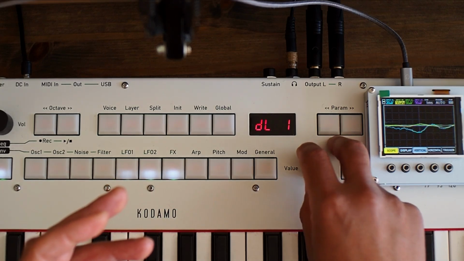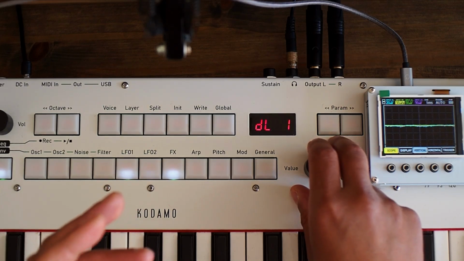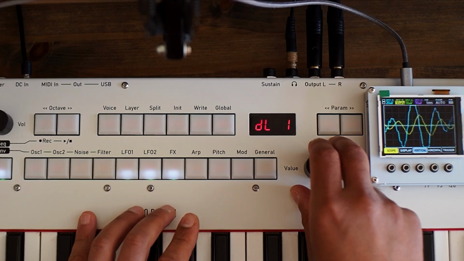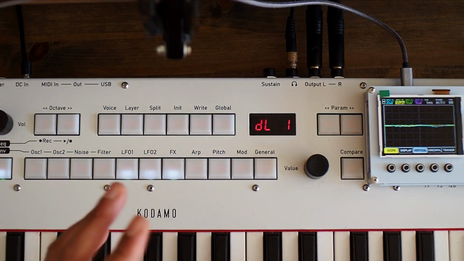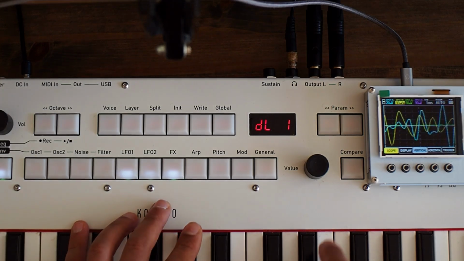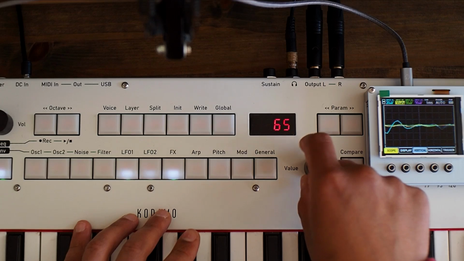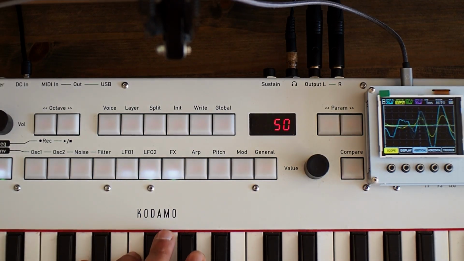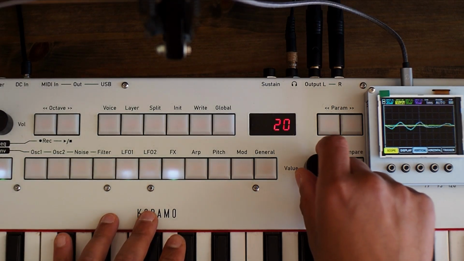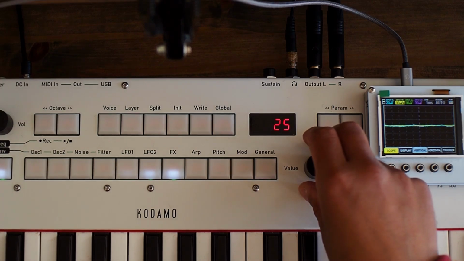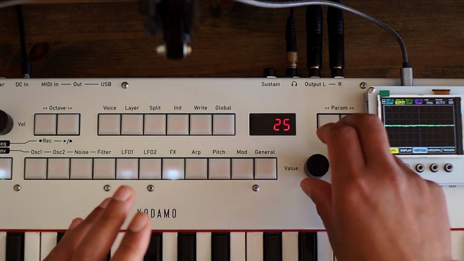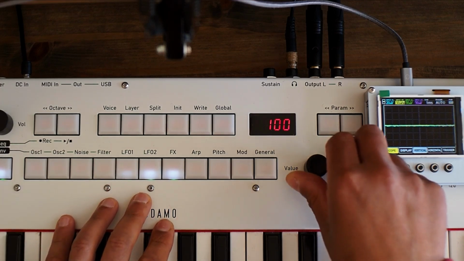Let's change the type. So delay 1 is one I use a lot because it's very obvious when it's turned up to 100, so it's 100% wet, but if you use it at lower settings, it's just a very nice kind of basic delay with reverb added in, which works well for quite a wide range of sounds.